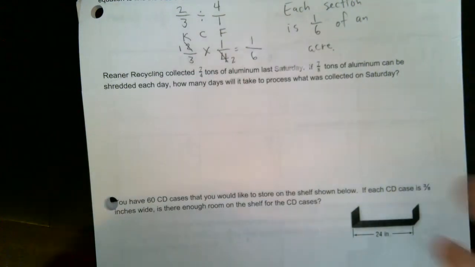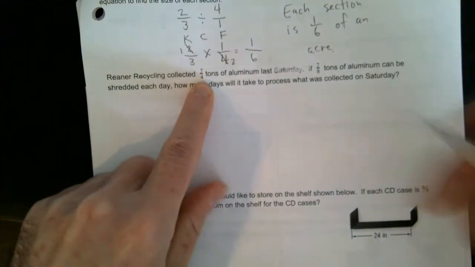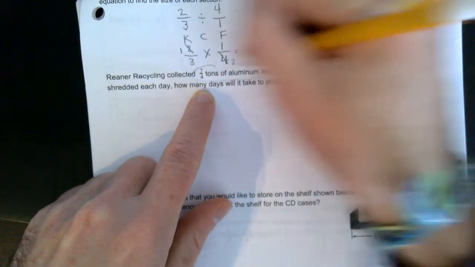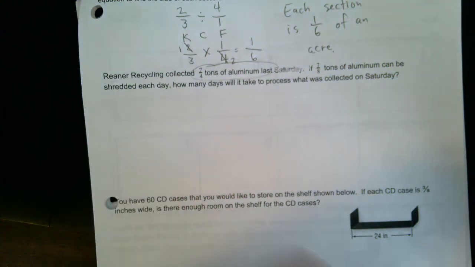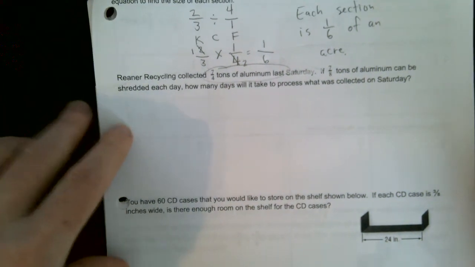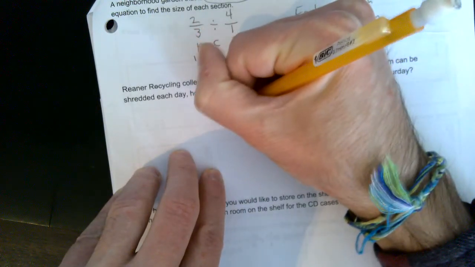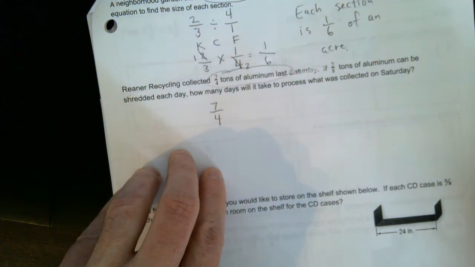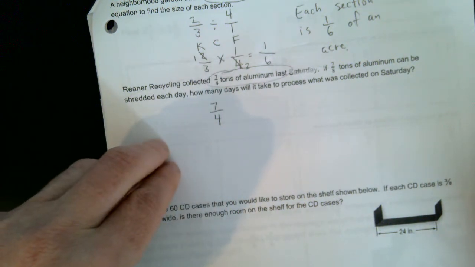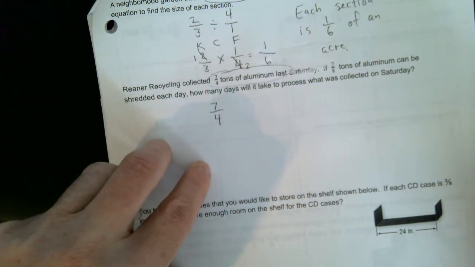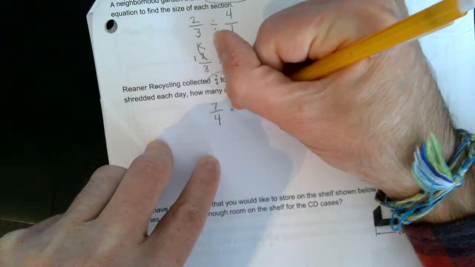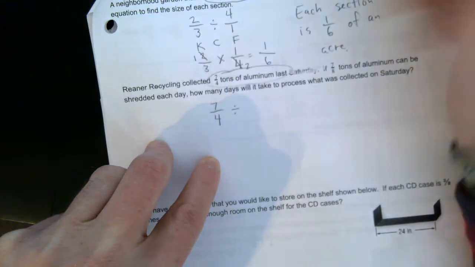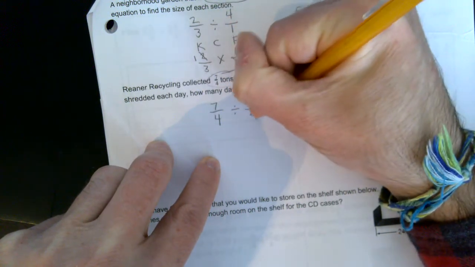What are we starting with? We're starting with 7/4 tons of aluminium, okay? And we're dividing it into groups that are 7/8 in size. Now, I don't want you to think that the first number in the word problem is always the dividend. It's always the number being divided up, because that's not always the case, as we might see in the next problem. All right. So we got 7/4, and we're going to divide it by 7/8.